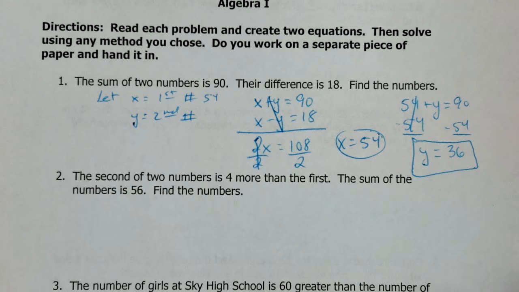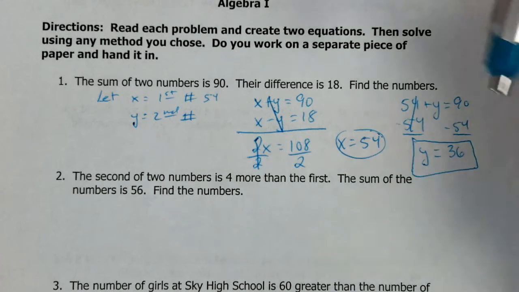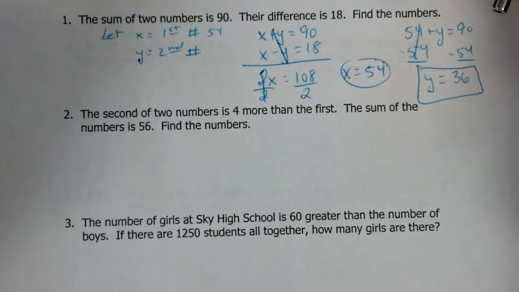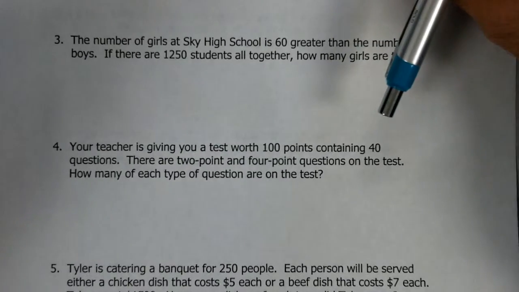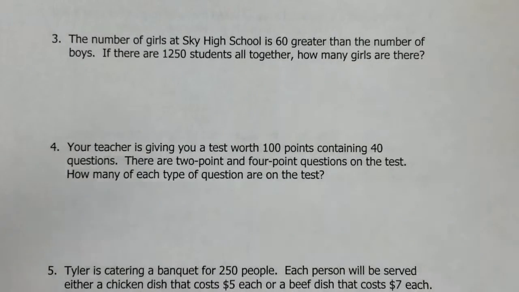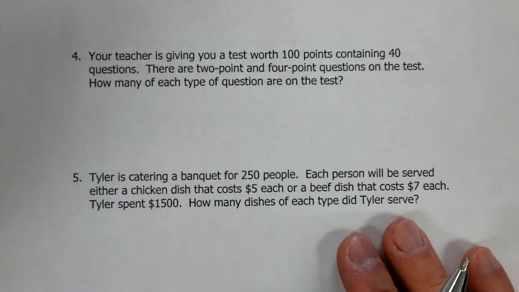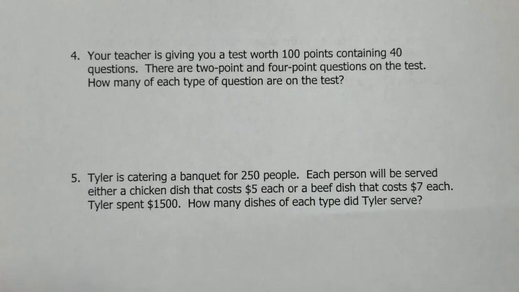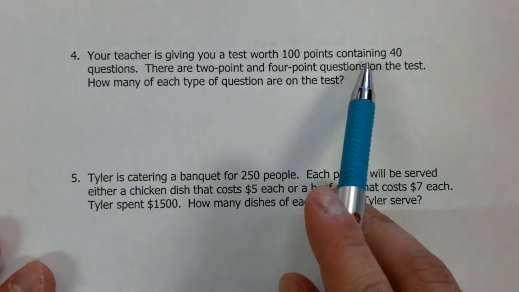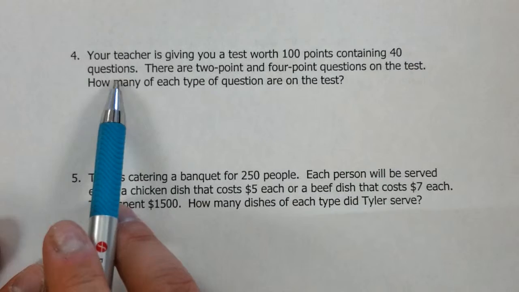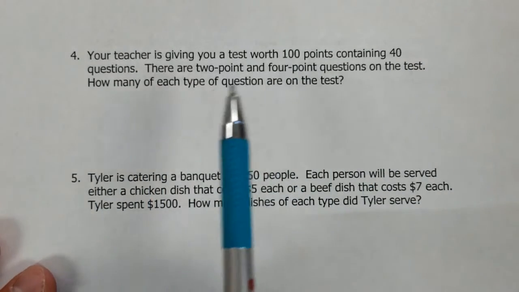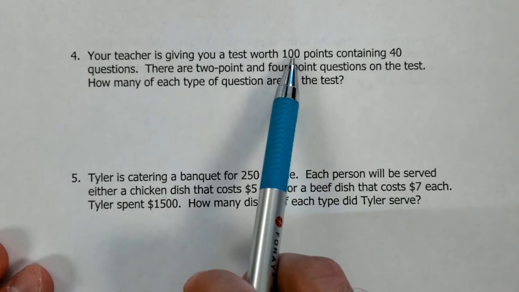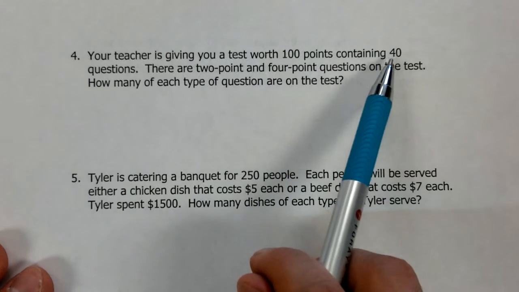Now when you move on to different problems, we'll do one that is a little different. Let's skip number 2. Let's go straight to number 3. You know what, let's do number 4. Okay, so number 4, your teacher is giving you a test worth 100 points containing 40 questions. So the whole first sentence has two important pieces of information. There's 100 points on this test and there are 40 questions on this test.